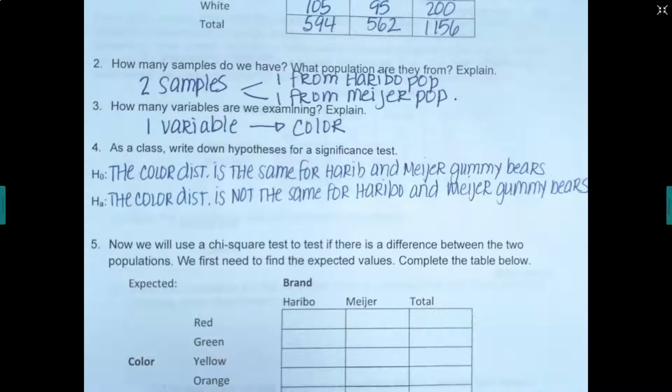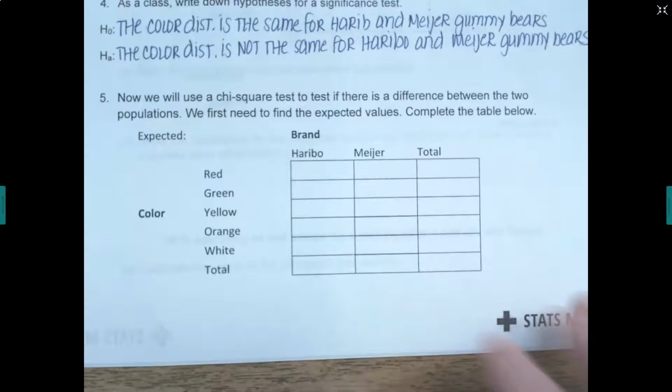All right, so now we're going to use the chi-square test to test whether there is a difference between the two populations. One thing that we need to do that is the expected values. Now we don't actually know what a claimed distribution is, and so here's how we're going to find our expected counts that you're going to go back and fill out in your table.